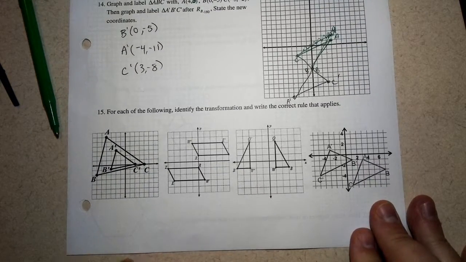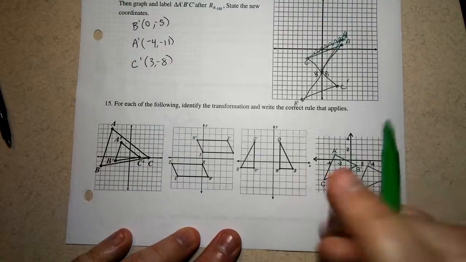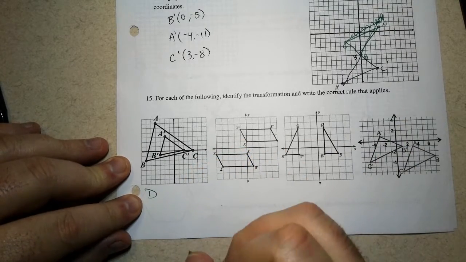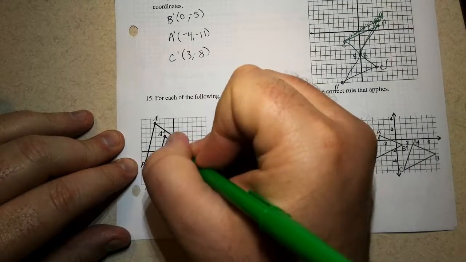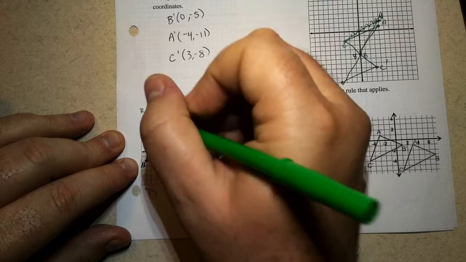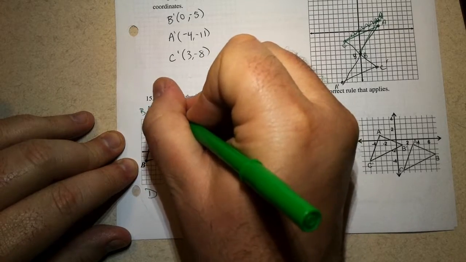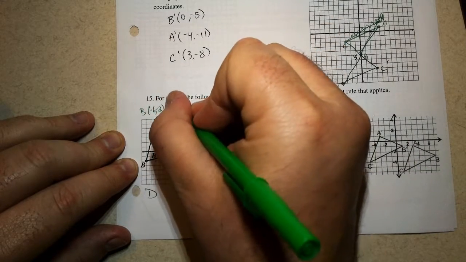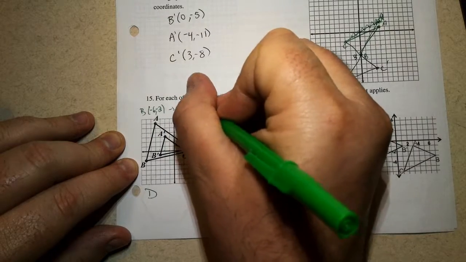All right. For each of the following transformations, write a correct rule that applies. So the first one, we can see that this is dilation. Okay. And then to see it, let's look at one of the points. So let's pick point B. So point B has coordinates -6, -2: -6 is going left, -2 is going down. Okay, and that's going to become point B prime, which is -3, -1.